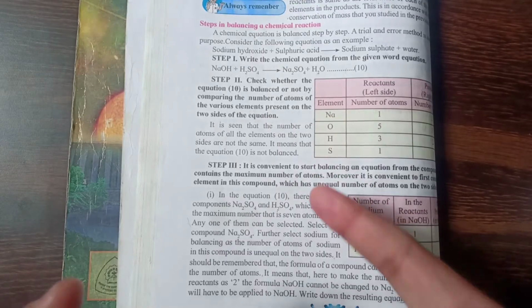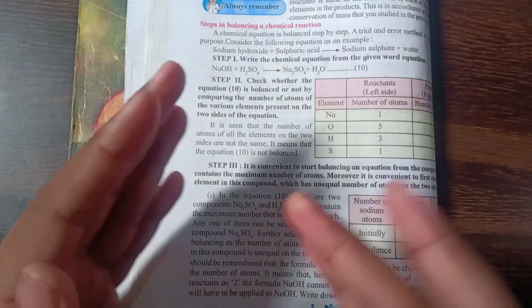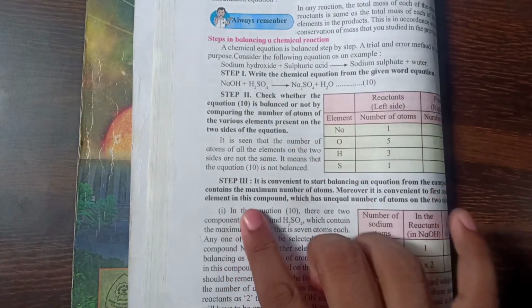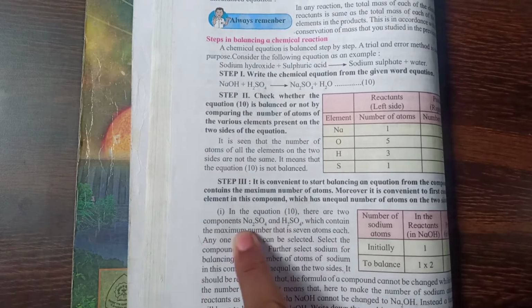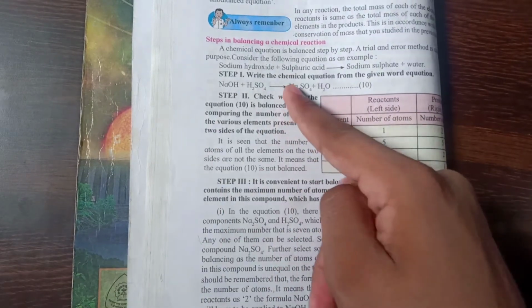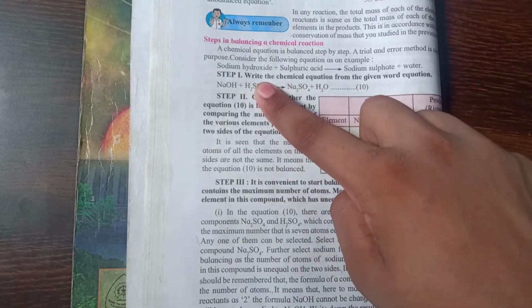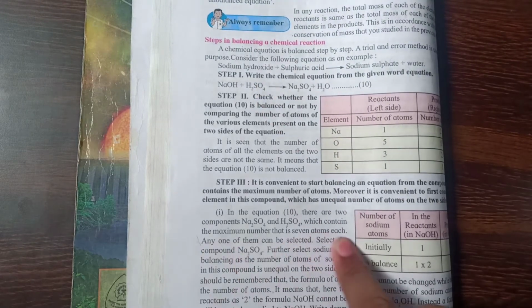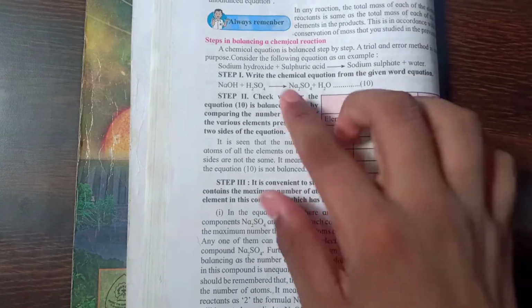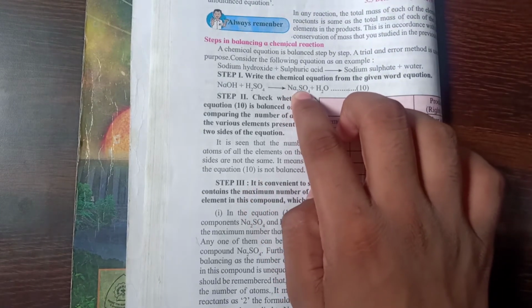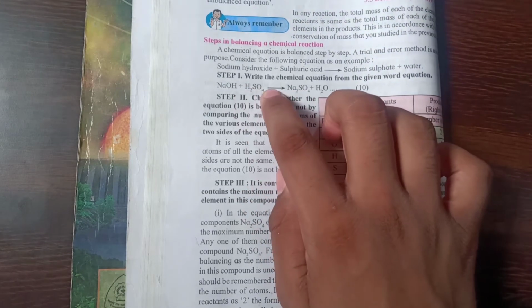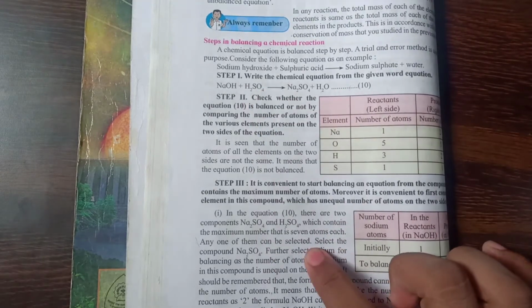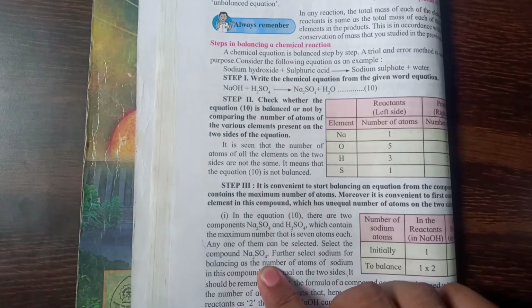For that we have been given several steps in the third step only. So now we'll study them. It says that in equation 10 there are two components, Na2SO4 and H2SO4, which contain the maximum number, that is 7 atoms each. Both contain 7 atoms. Now you will ask how. This 2, this 4, 6 plus 1 of S. So select the compound Na2SO4.